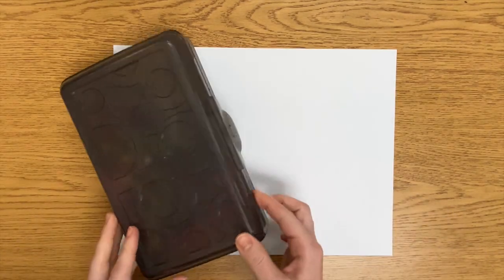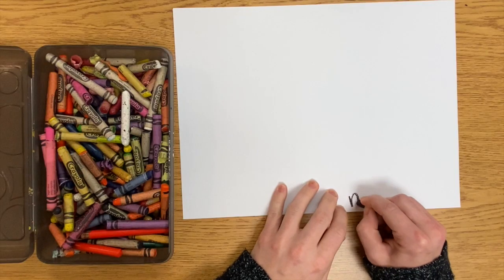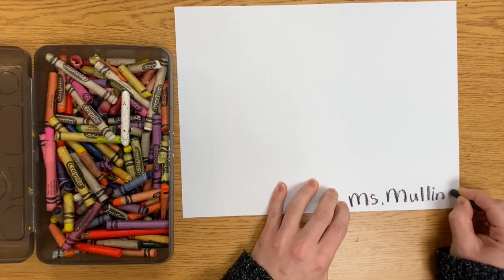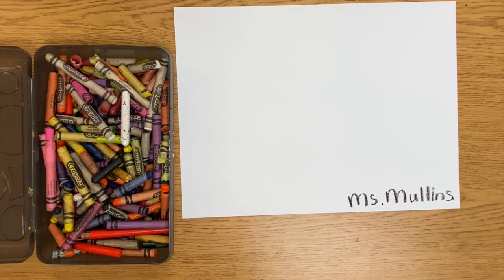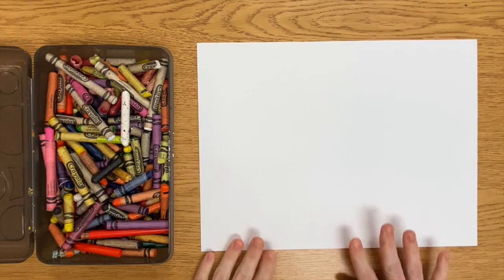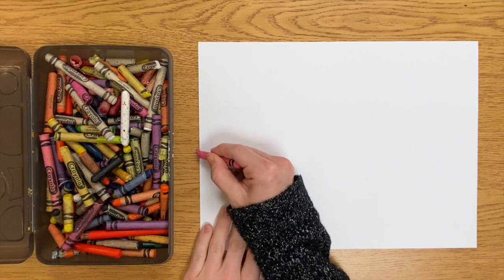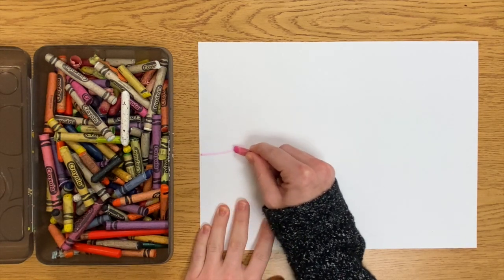First things first, you're gonna need a piece of paper, some crayons, and some markers. First, let's write our name on our paper. Once your name is written, flip your paper over. Here I have my paper in landscape orientation. Landscape orientation is when your paper looks short and wide rather than tall and thin.